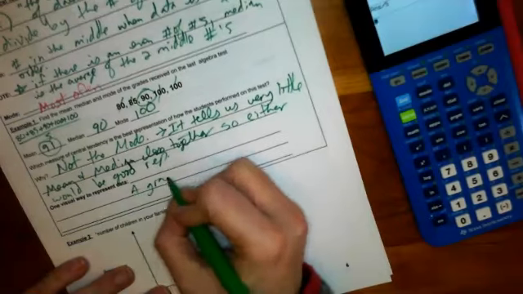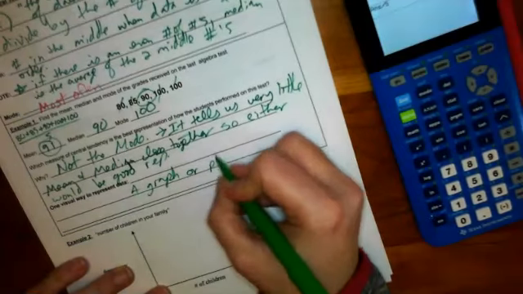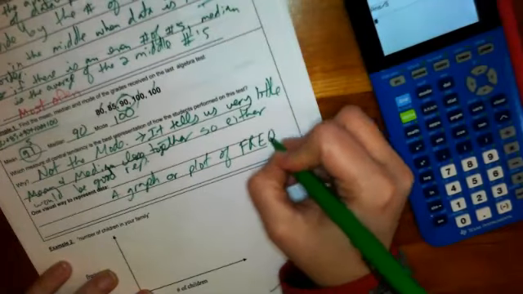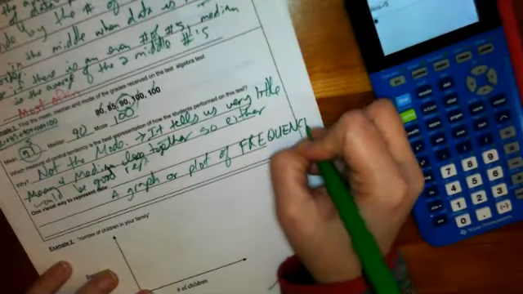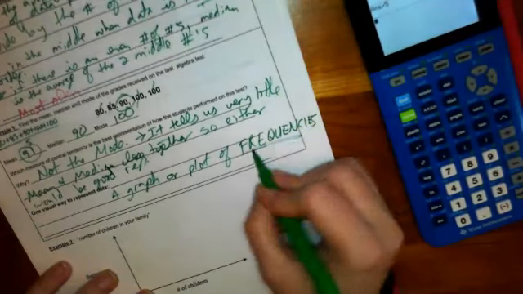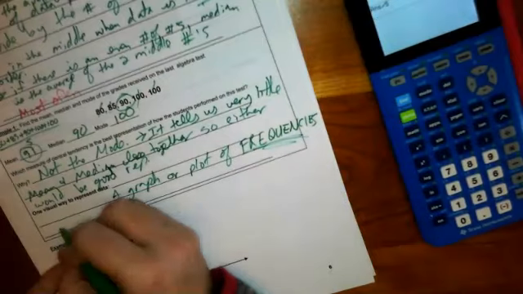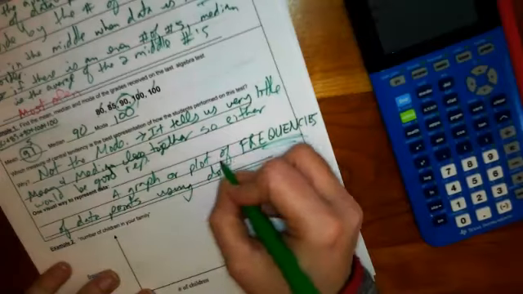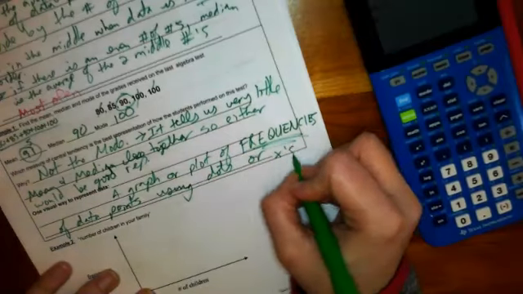Okay? One visual way to represent data, you could say a graph or plot of frequencies. That's the important word here, frequencies of data points using dots or X's, okay?